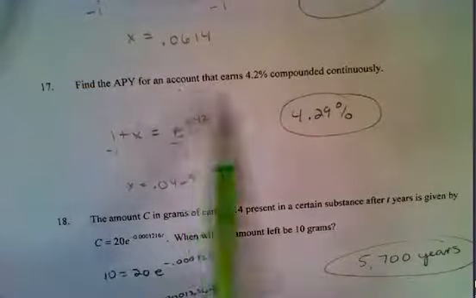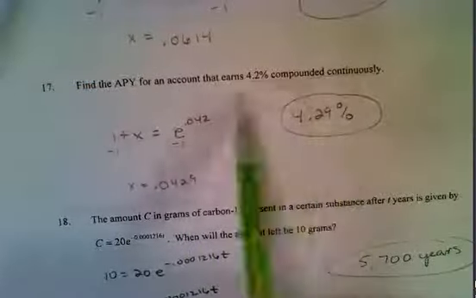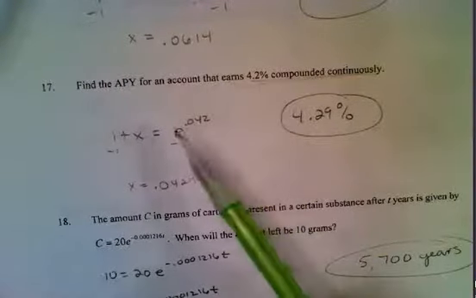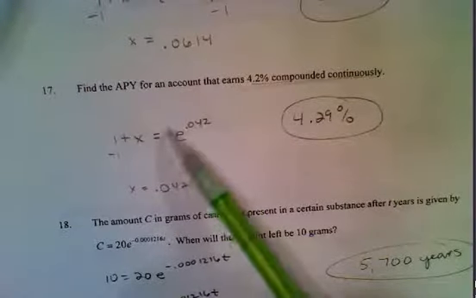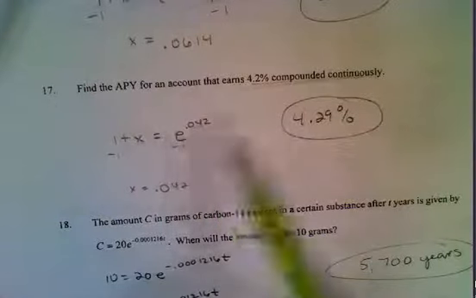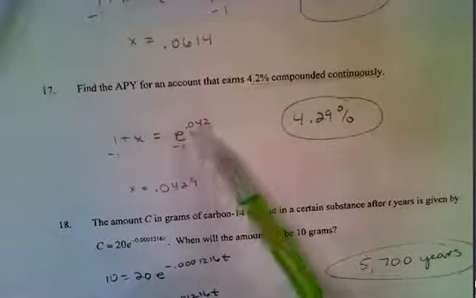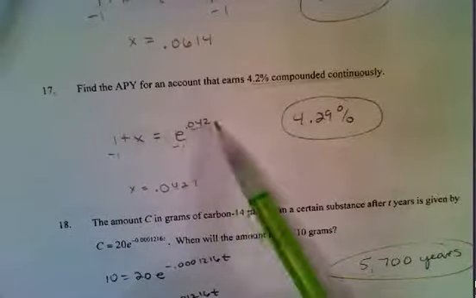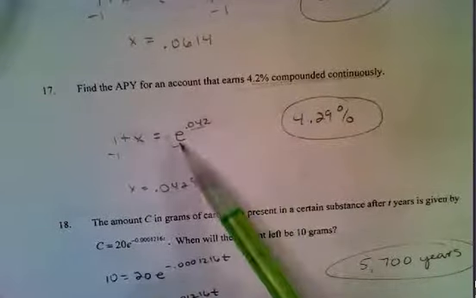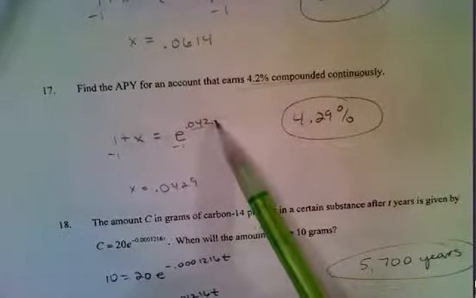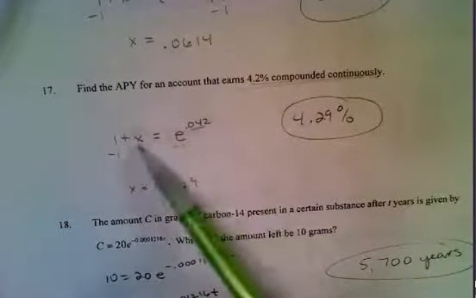Number 17 is a little bit different because this one says it's compounded continuously. So then you have to say, okay, if I had my initial amount, again, the amount doesn't matter, if it's compounded continuously, I take e raised to the RT power. This is my R value. Remember, t is 1 because I'm doing it for 1 year because it's annual. So e raised to that R, and then t is 1, has to equal 1 plus x.